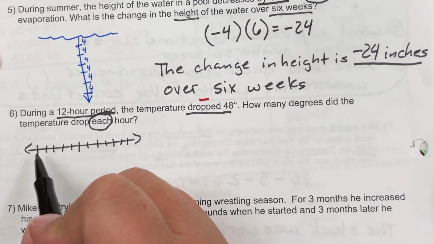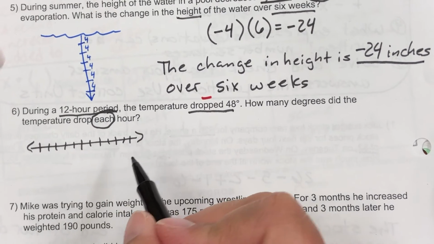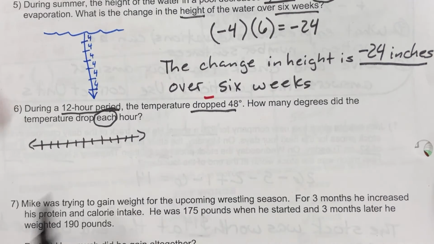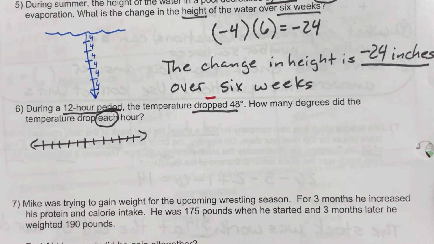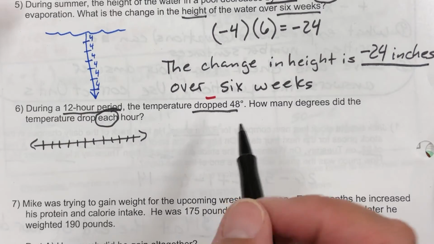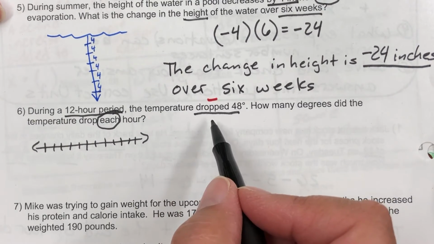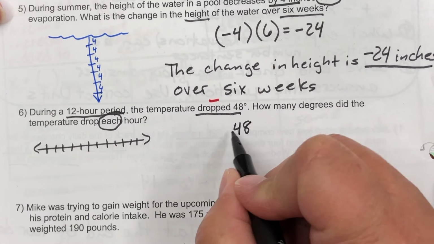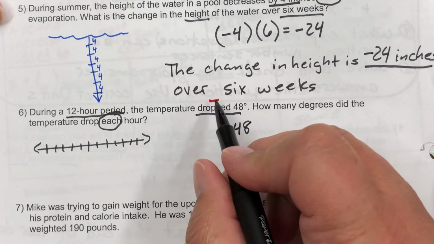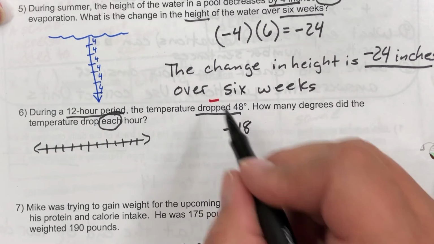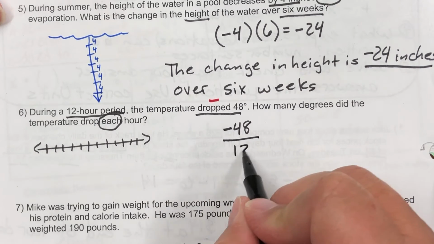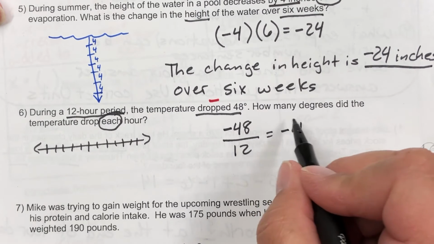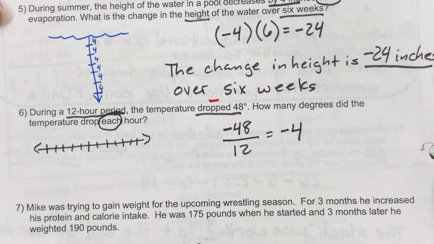Now that's 12, and I could say, all right, it's in 48 hours, and then try to figure it out that way. Or I could say, wait a second, I already just divided my number line up into 12. I'm going to have to divide my 48 up into 12. So I'm going to take 48, which is negative. I don't lose my drop. Don't lose your negative over the 12 hours. And I get negative 4.